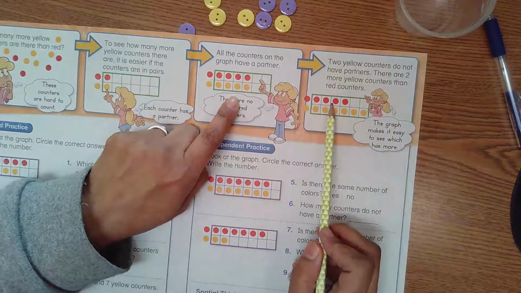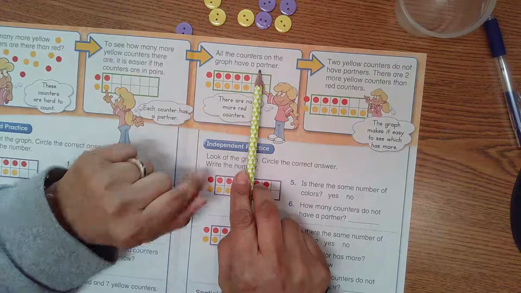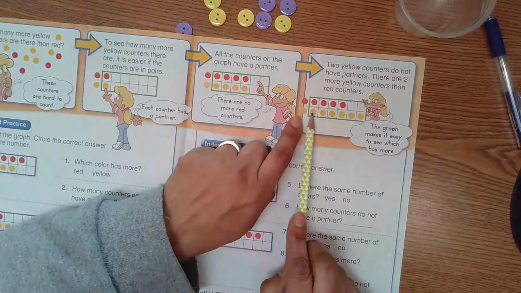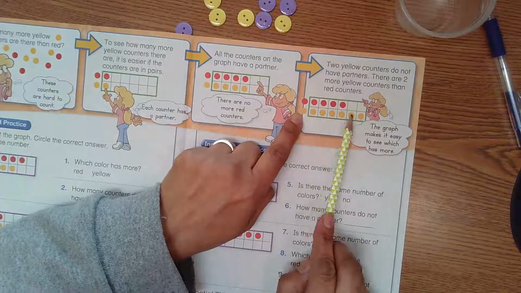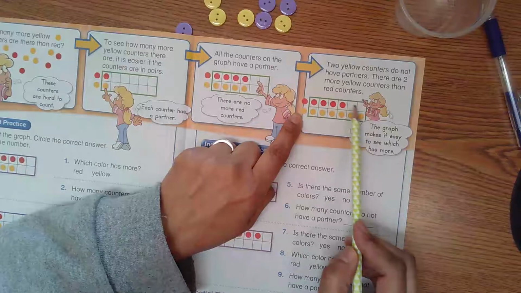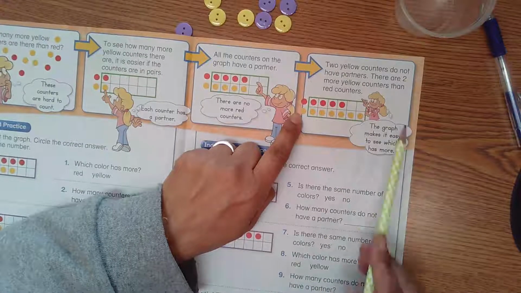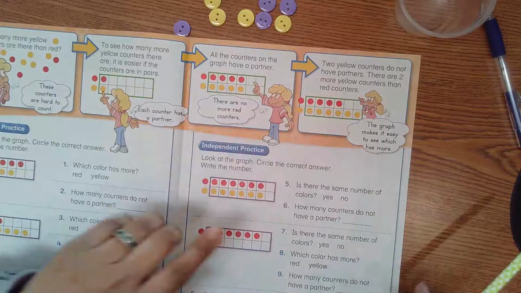So now, if we stop here, I have equal numbers of red counters and yellow counters, but we still have more counters, so we added more. We find out that we have more yellow counters than red, and there are 2 more because these 2 yellow don't have a partner in red counters. So the graph makes it easy to see which has more, right? Okay.